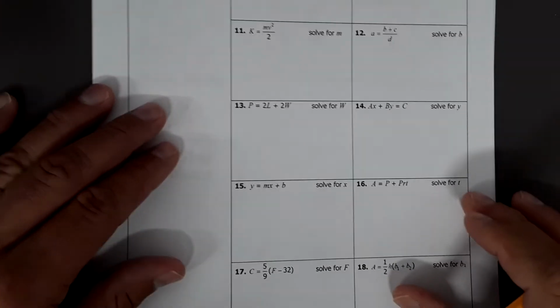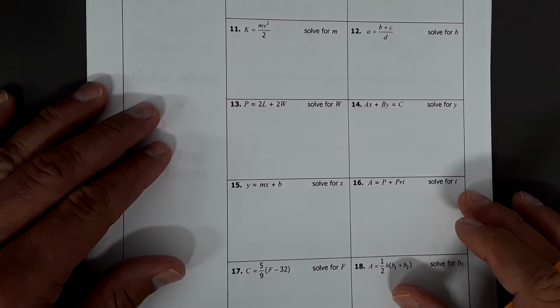All right, let's look at a couple more, and this lesson will be over.